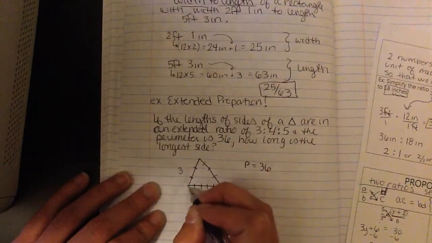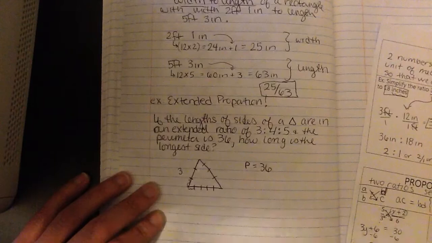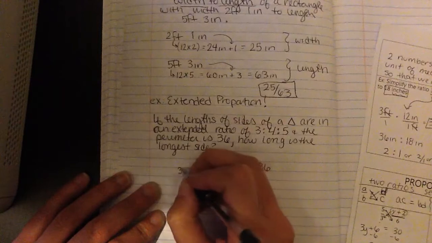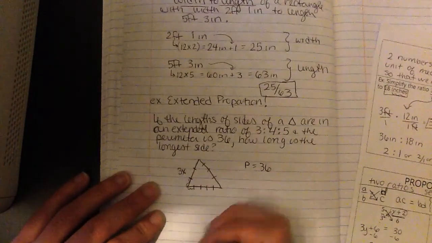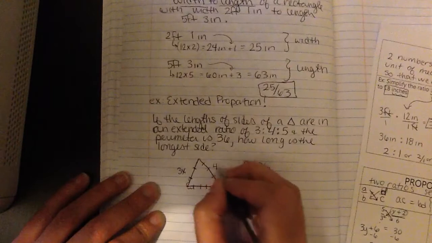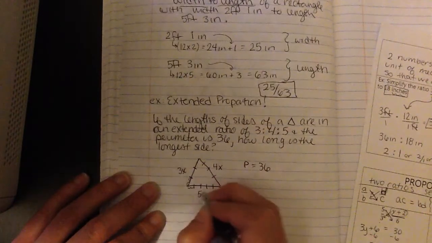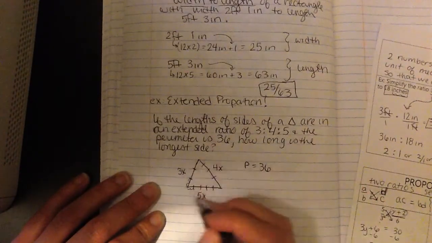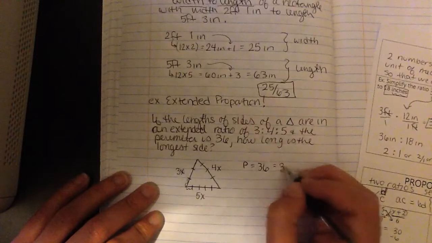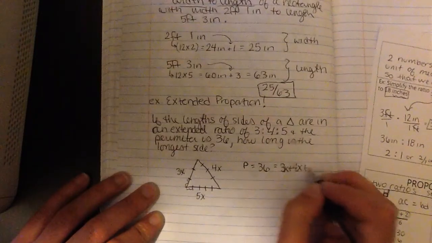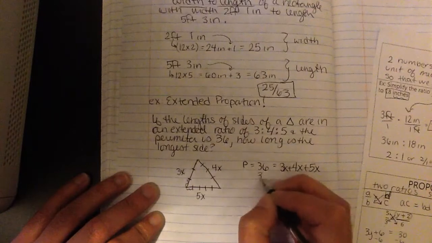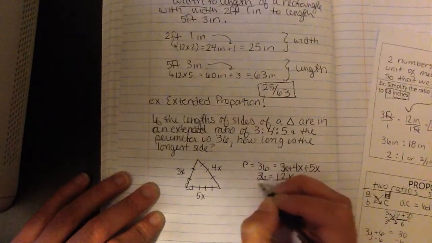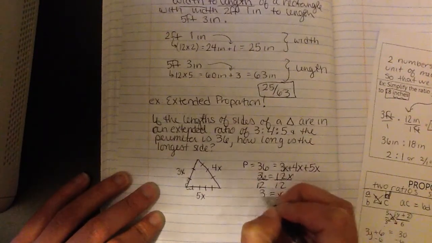Now I don't know how big each of these equal parts are, but I know that they're all the same because it's a ratio, and so all of my units are the same. But there are 3 of them over here, so 3 unknowns, 3 x's. There are 4 of them over here, so 4 unknowns or 4 x's, and then there are 5 down here, so 5 x's. So really all you're doing is you're throwing an x behind each of those numbers, and then since we're talking about perimeter, we're going to add them all up. So 3x plus 4x plus 5x, and so 36 equals 12x. Divide both sides by 12, and so x is 3.